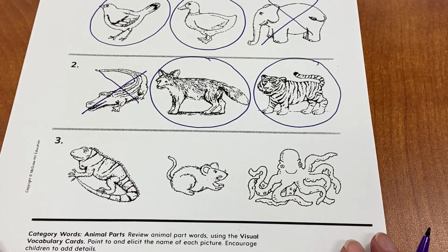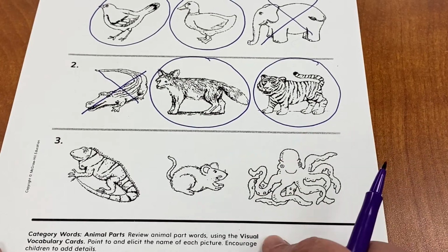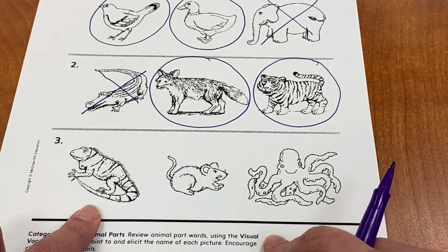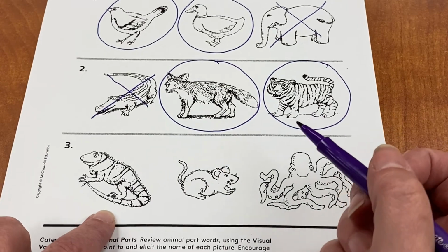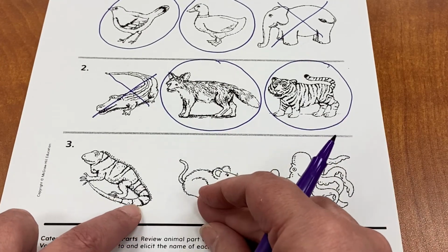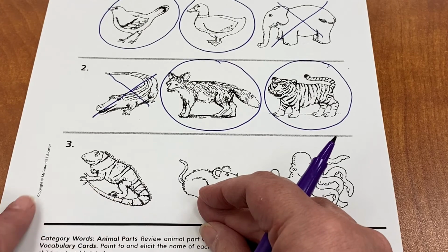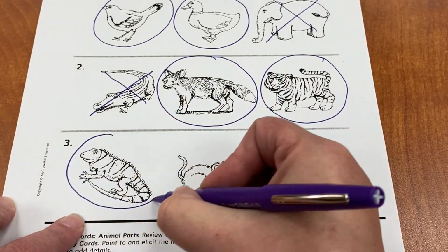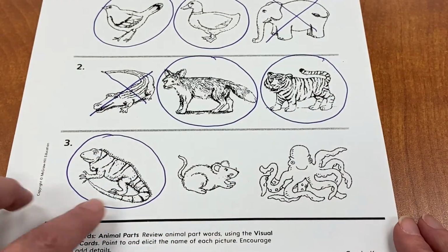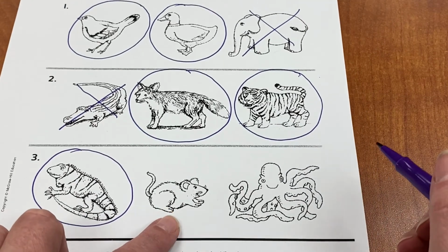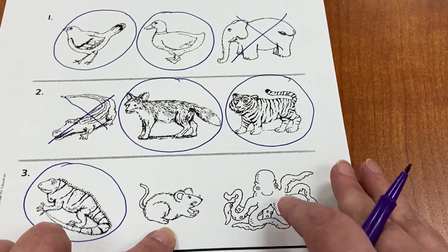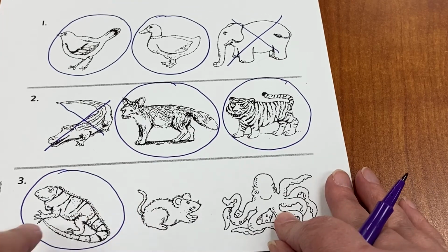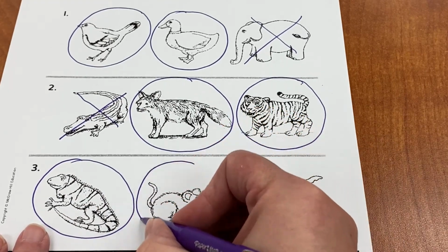Number 3, they want us to circle the animals that have tails. So number 3, our first picture, it looks like an iguana. Iguana. Does he have a tail? Yes, he has a very long tail. So go ahead and circle the iguana. And let's move to our second one. We have a picture of a mouse. Does a mouse have a tail? Yes, he does. He has a little skinny tail.